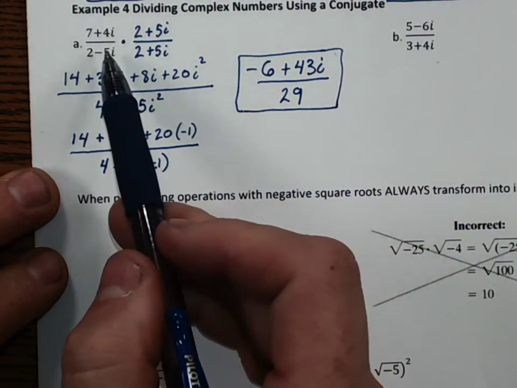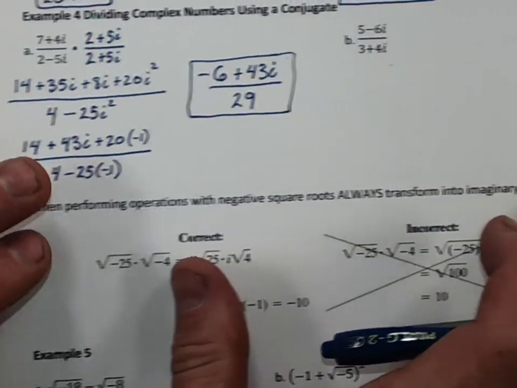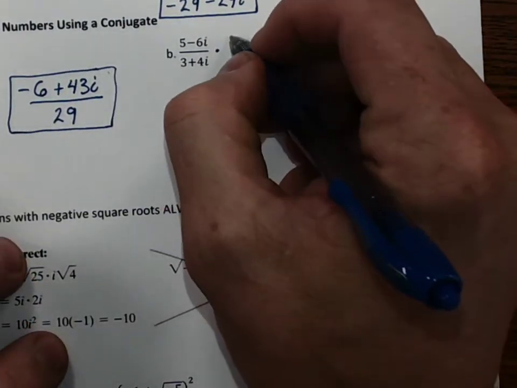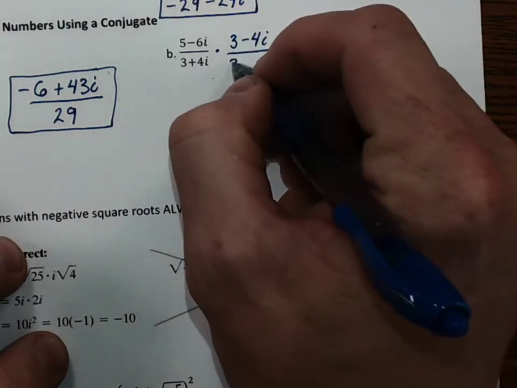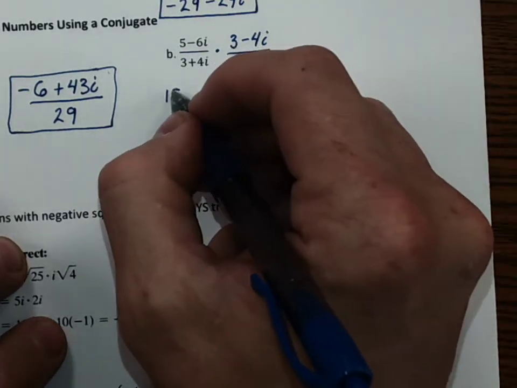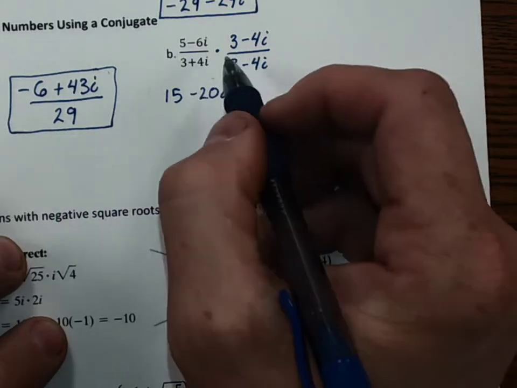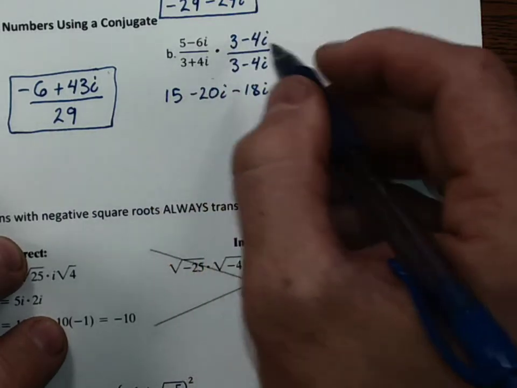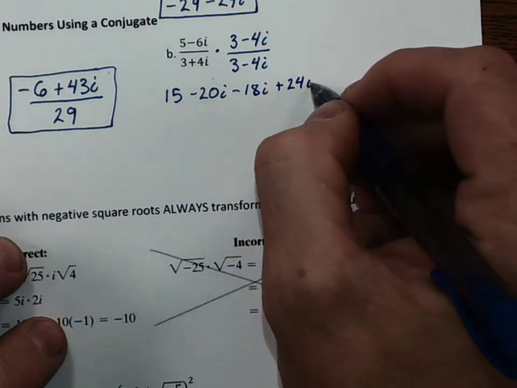So this complex value simplifies down to this one here. Same idea. Conjugate is going to be 3 minus 4i. 5 times 3 is 15. 5 times negative 4 is negative 20 with an i. Negative 6 times 3 is negative 18 with an i. A negative times a negative is a positive. 6 times 4 is 24. i times i is i squared.